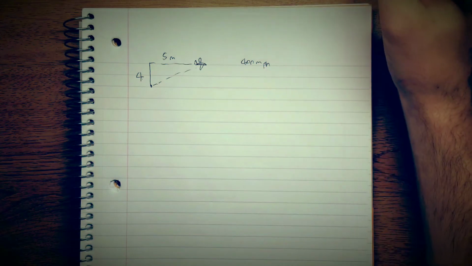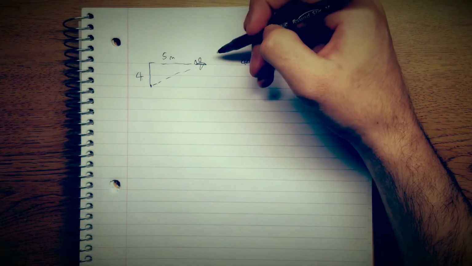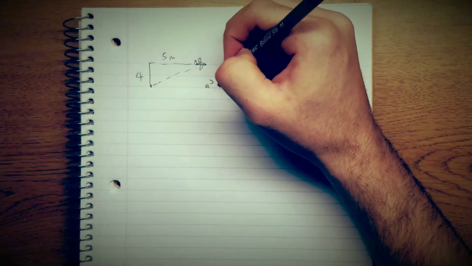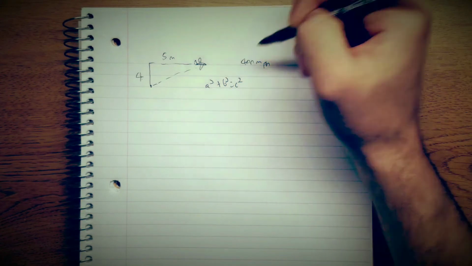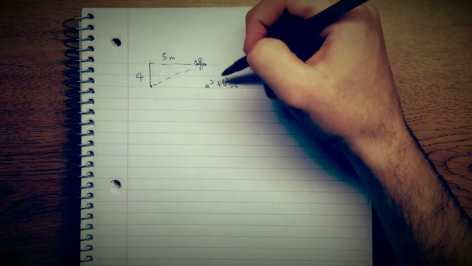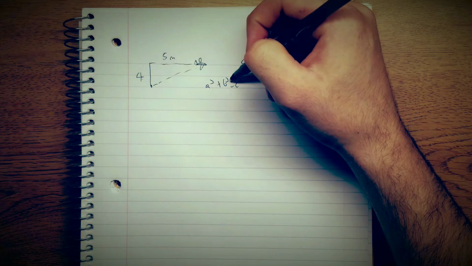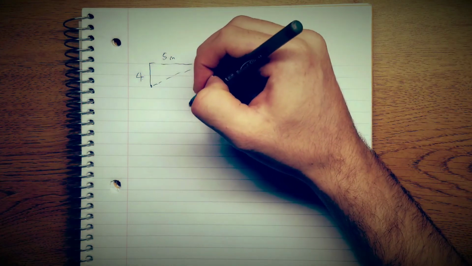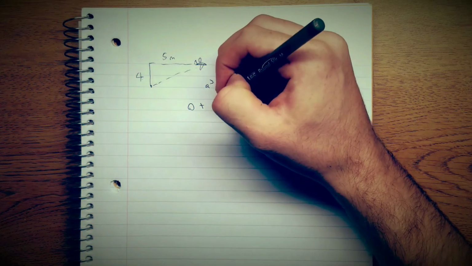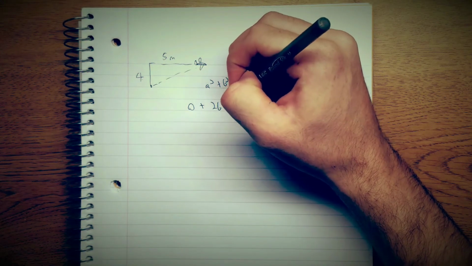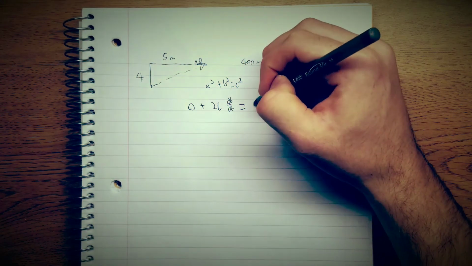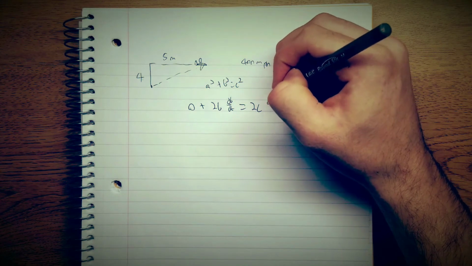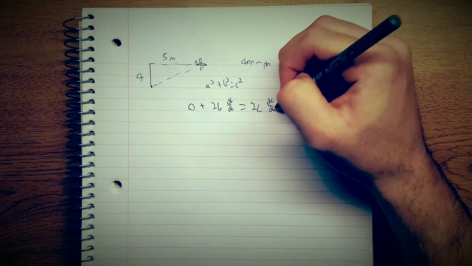So we're going to go back to the Pythagorean theorem equation. Differentiate this to find c squared. So we have 0 plus 2b dB over dt equals 2c dc over dt.